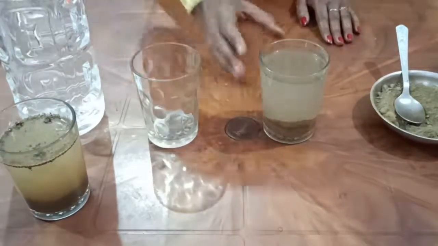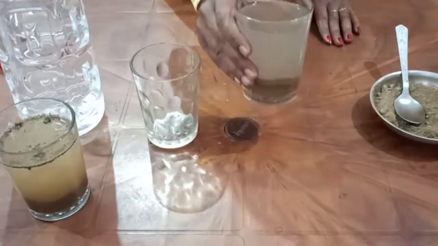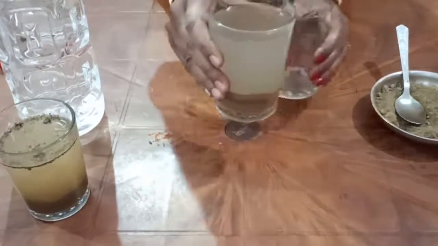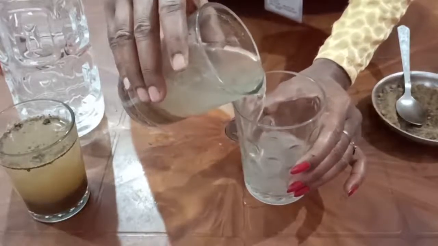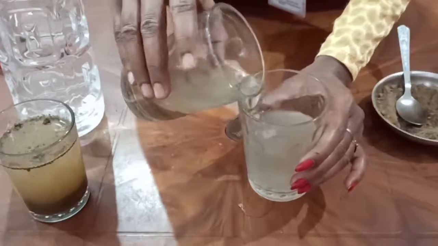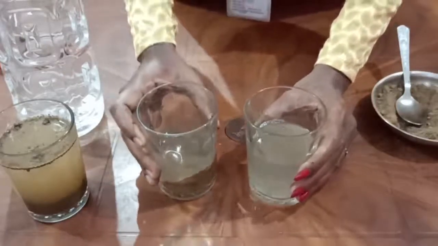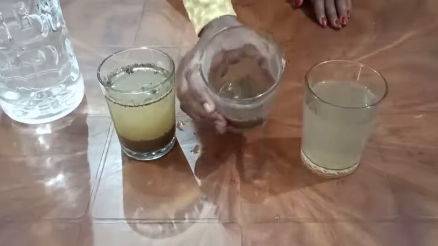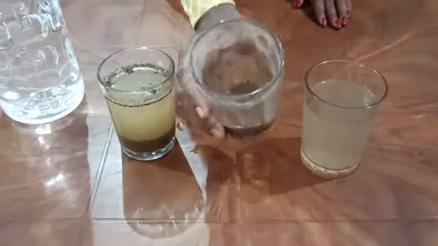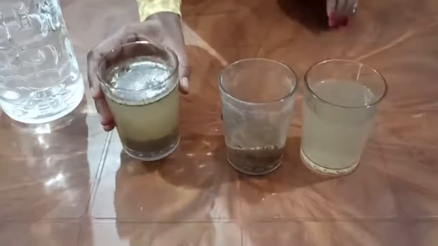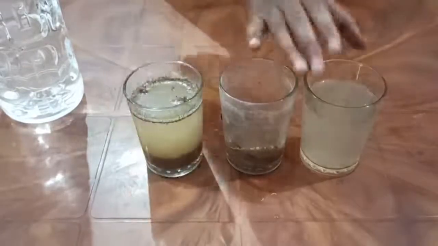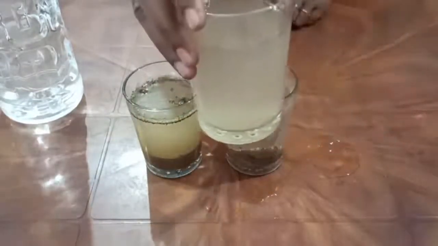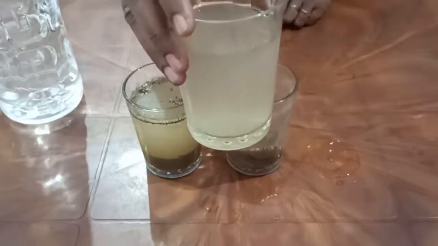And now we'll pick the glass gently up and pour the clean water into another glass carefully. As you can see, these are the sediments. The impurities are settled down is the process of sedimentation, and the clear water which we get is by the process of decantation.